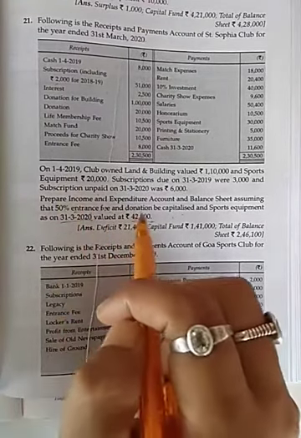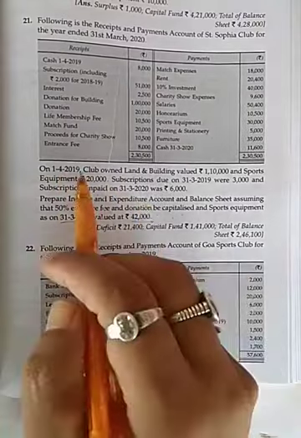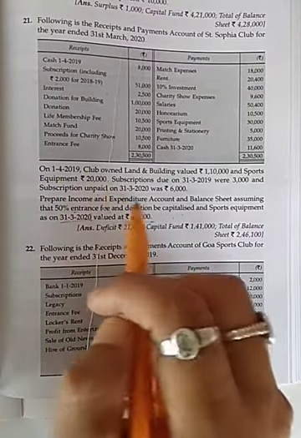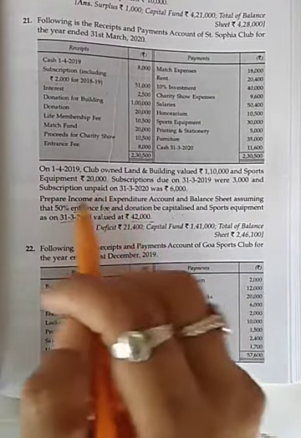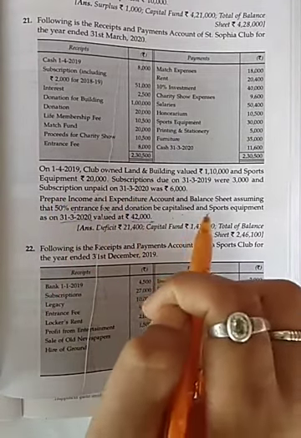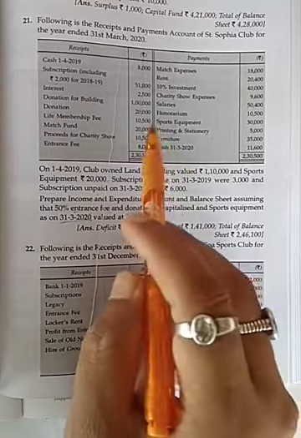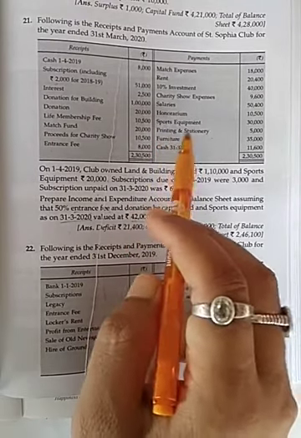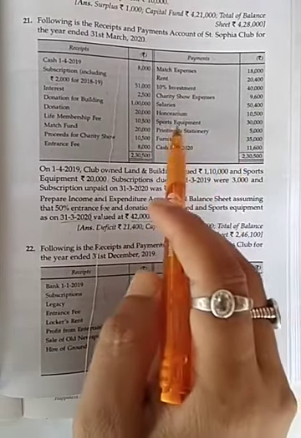So closing balance and opening balance both are given for sport material equipment here, and some sport equipment material has been purchased also.